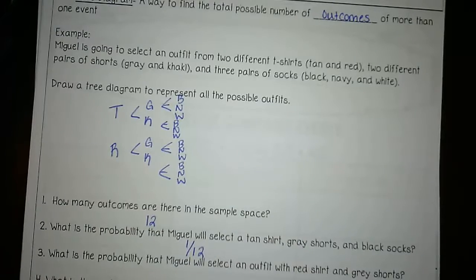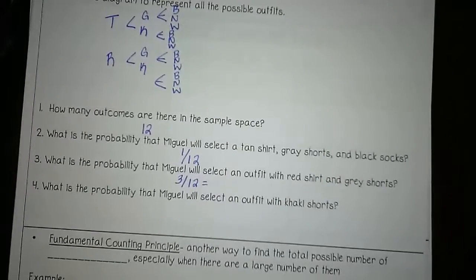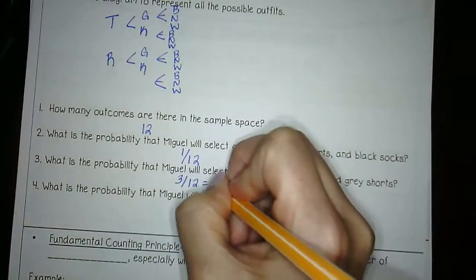Probability that he will select a red shirt and gray shorts. So how many possibilities if I choose a red shirt with gray pants? I could have 3 different kinds because it doesn't talk about socks. I have 3 different pairs of socks I could wear. So this is 3 out of 12, which we reduce to gives us 1 out of 4.